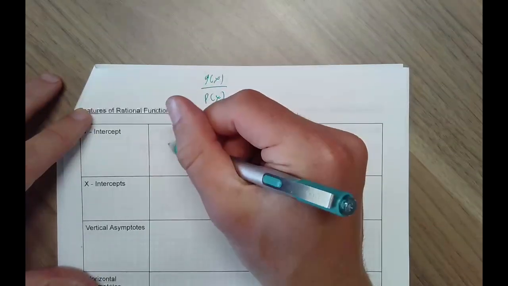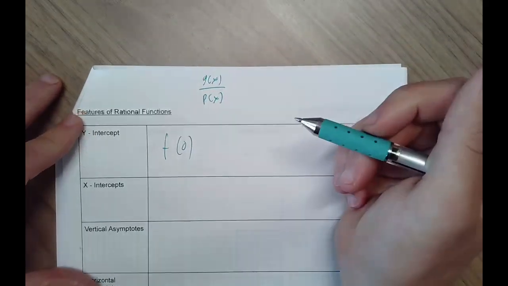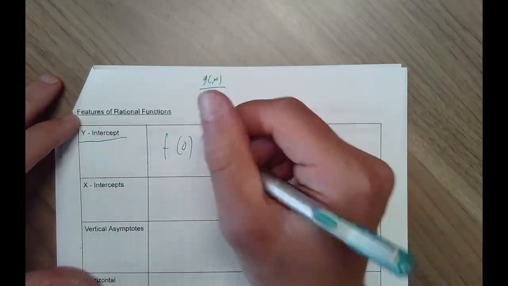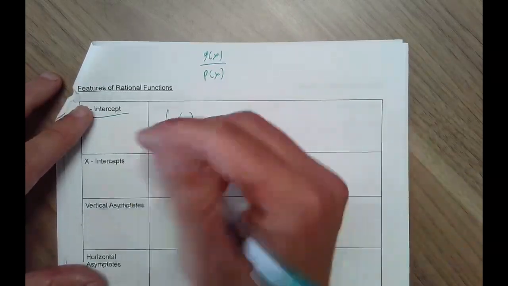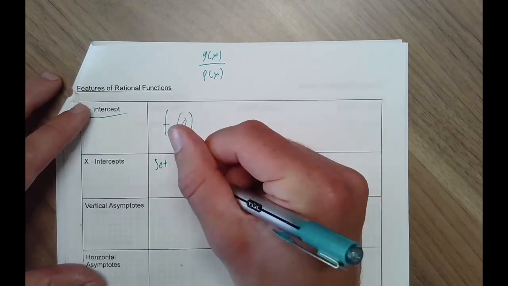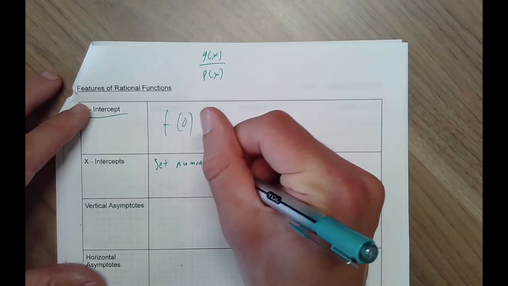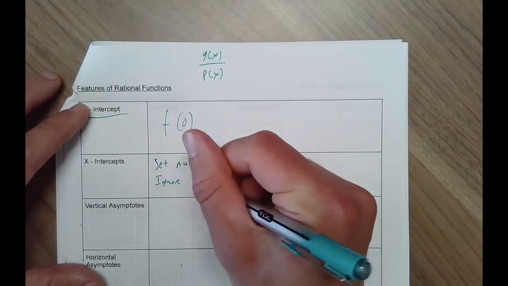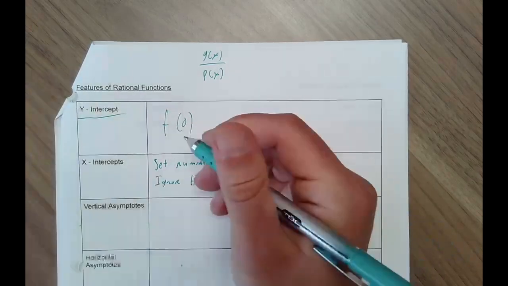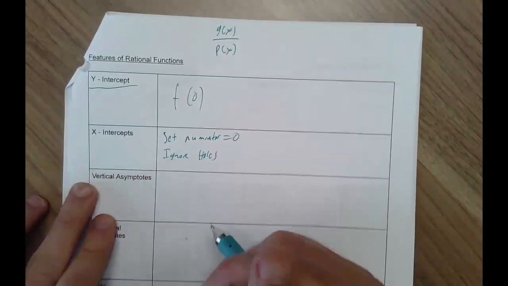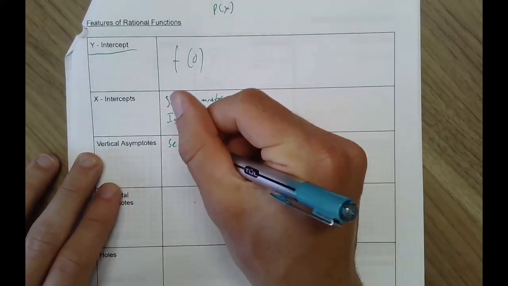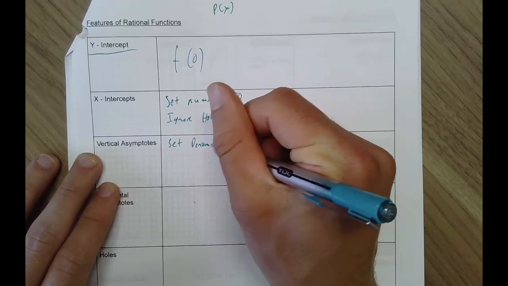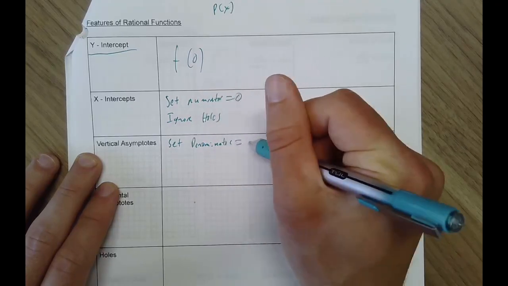Well, y-intercept is easy. Y-intercept is just f of 0, always. Plug in 0, you get your y-intercept. Okay? For x-intercepts, you're going to set your numerator equal to 0, and you're going to ignore the holes. More on that later. Vertical asymptotes, you're going to set the denominator equal to 0, and ignore holes.